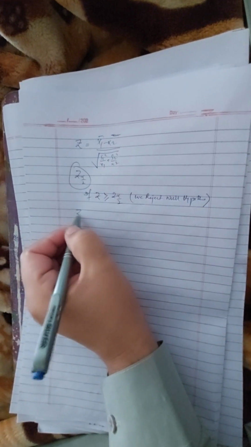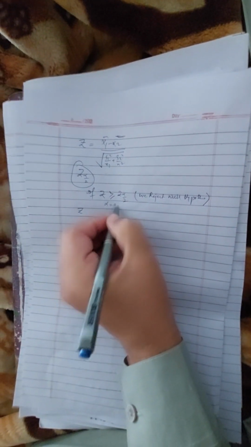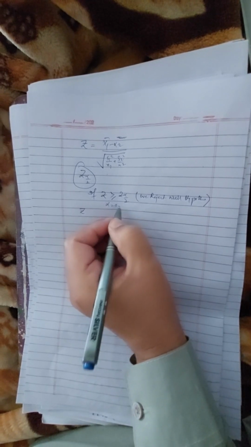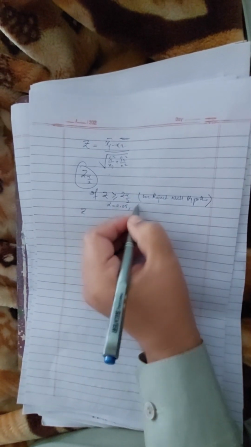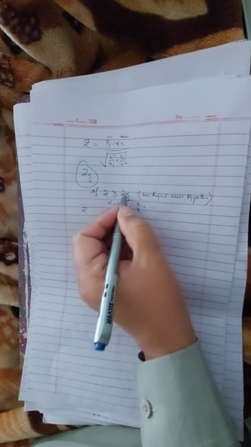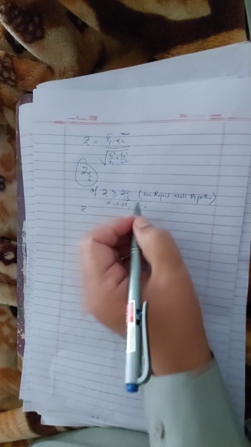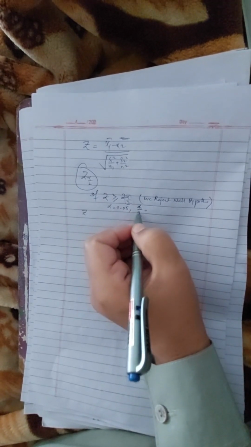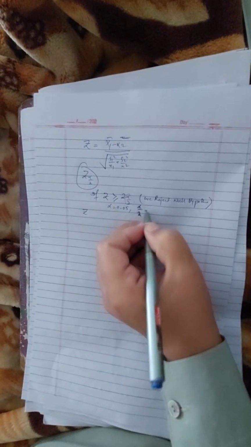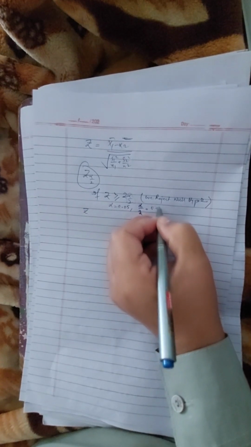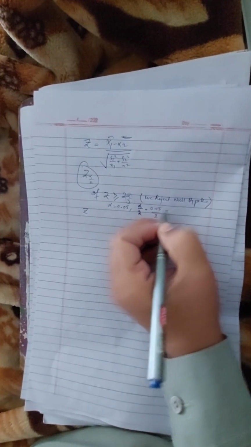So first, alpha is equal to 0.05. Why do we use alpha by 2? Because it is double sided. So in that case we use Z of alpha by 2. Alpha by 2 over here is equal to 0.05 divided by 2.